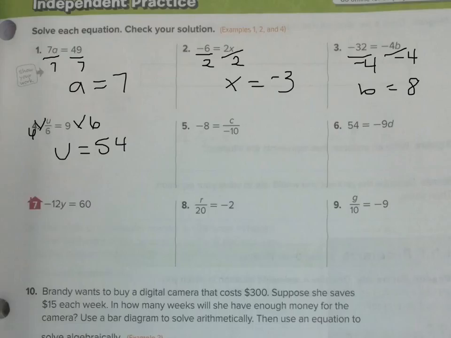Now for 5, we're going to do the exact same thing. We get c by itself by multiplying by negative 10 on both sides. And so c is going to equal a positive 80, because multiplying a negative number by a negative number will get you a positive number.